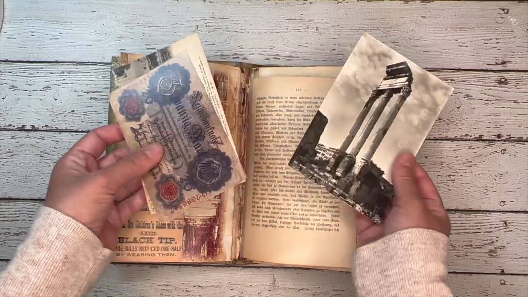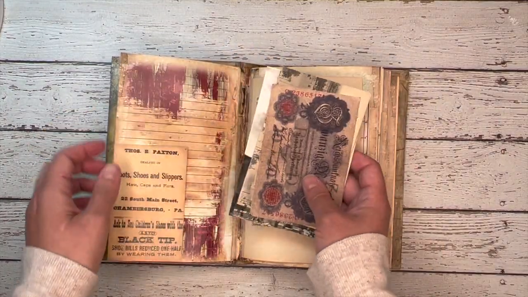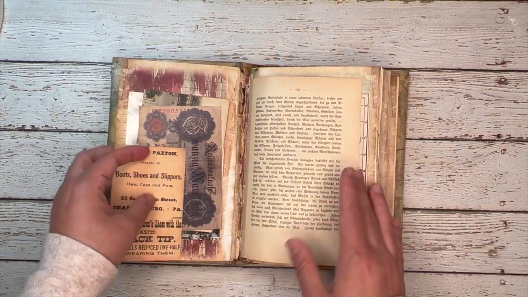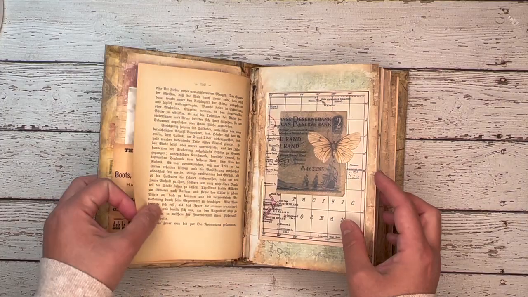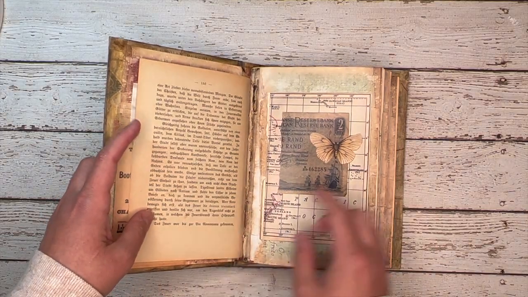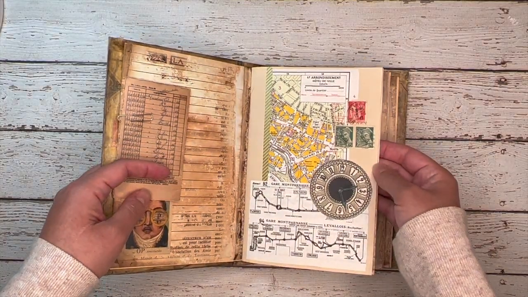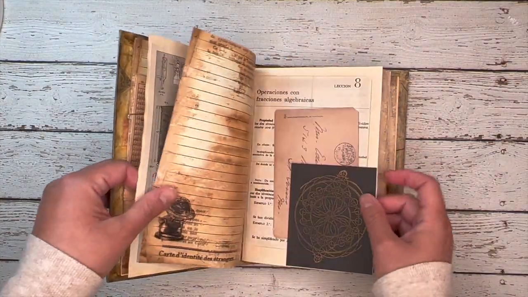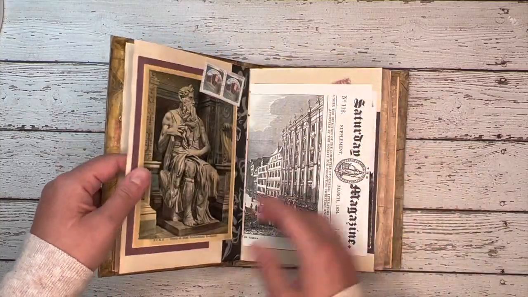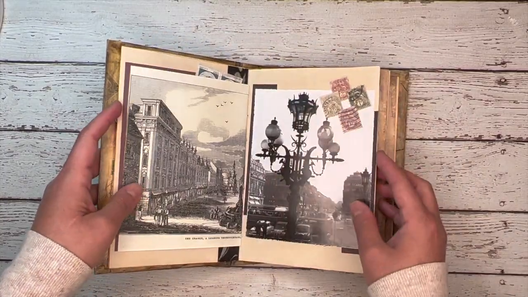And then you go and you add whatever you want into your junk journal. Sometimes you can add your own papers, or you can use tea-dyed or coffee-dyed papers. A lot of people love to do that as well.